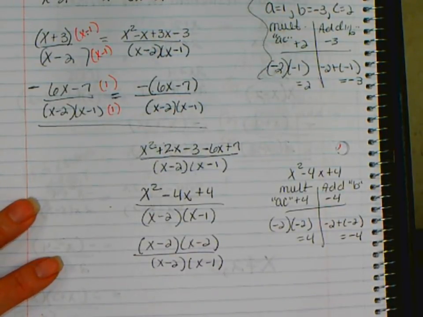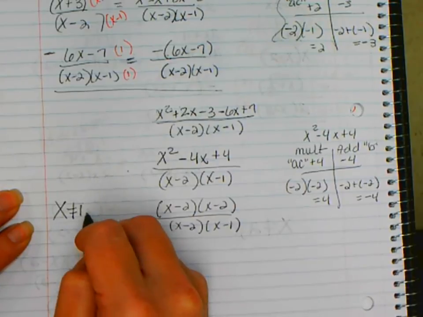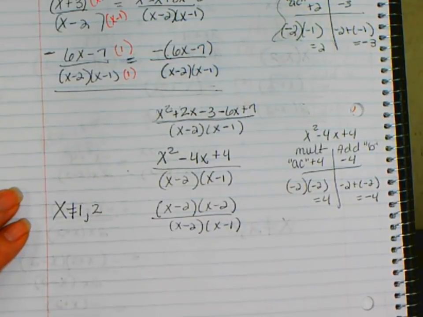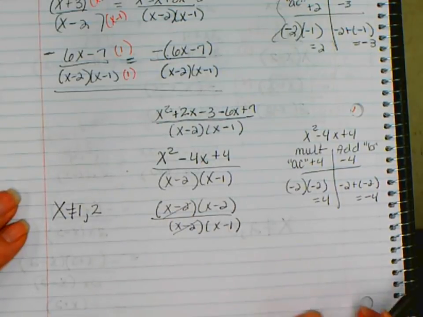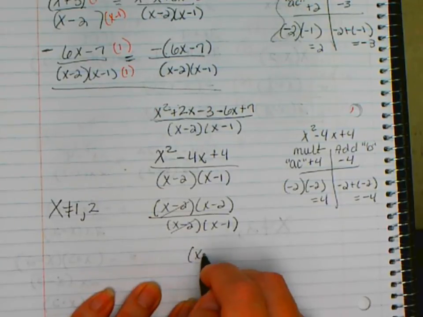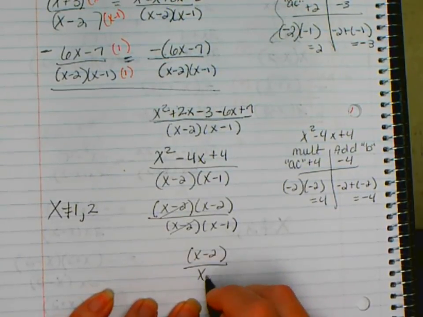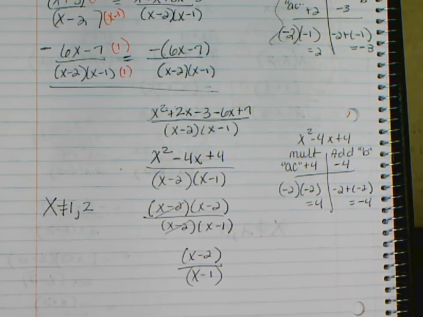What are my restrictions? Positive 2 and positive 1. X cannot equal positive 1 or positive 2. I've got factors of x minus 2 and x minus 2, so I'm going to cancel those out, and I'm left with x minus 2 divided by x minus 1. You can put parentheses, you don't have to put parentheses. Either way is correct.